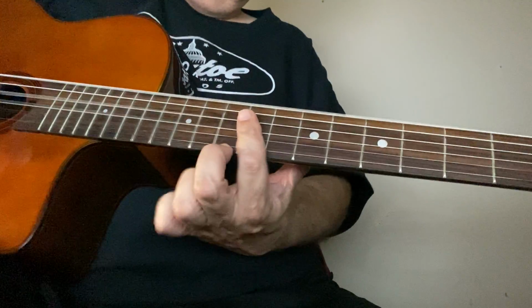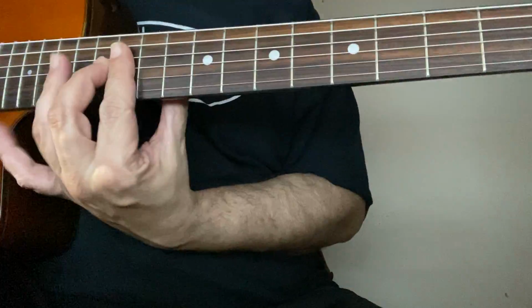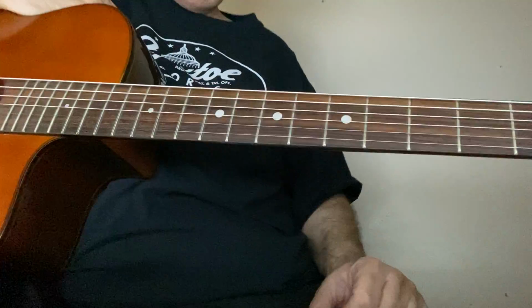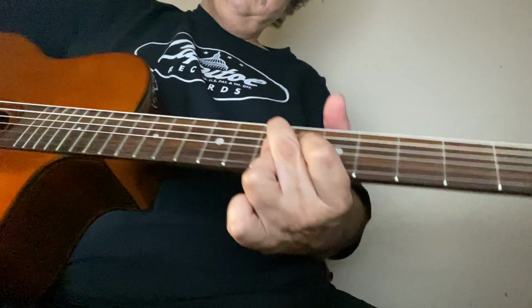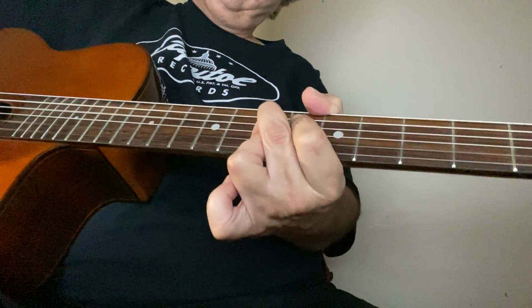E7 too. E7. Looks like A7 on top of the fretboard. So you gotta learn all these. E7 again. Major scale chords.